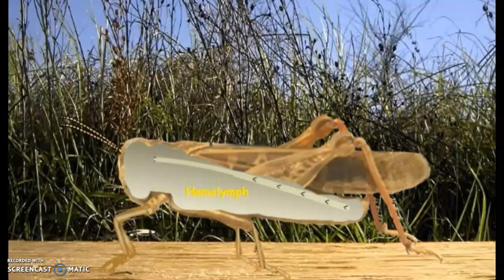Hemolymph re-enters the posterior heart through the ostial valves, and the cycle repeats. The hemocoel is always full of hemolymph, and the heart ensures its mixing. Auxiliary pulsatile hearts at the base of the antennae, legs, and wings pump hemolymph into those appendages.